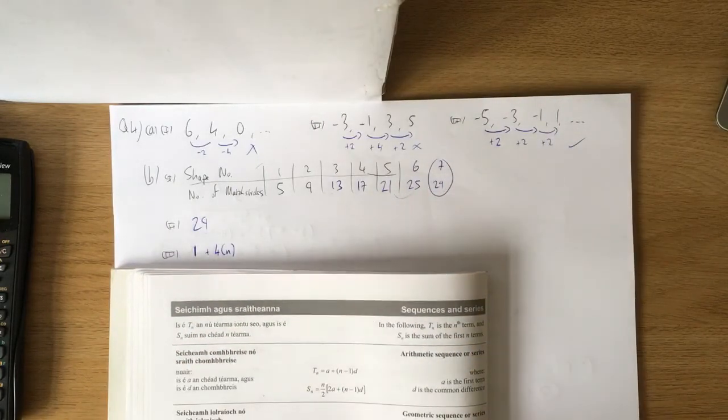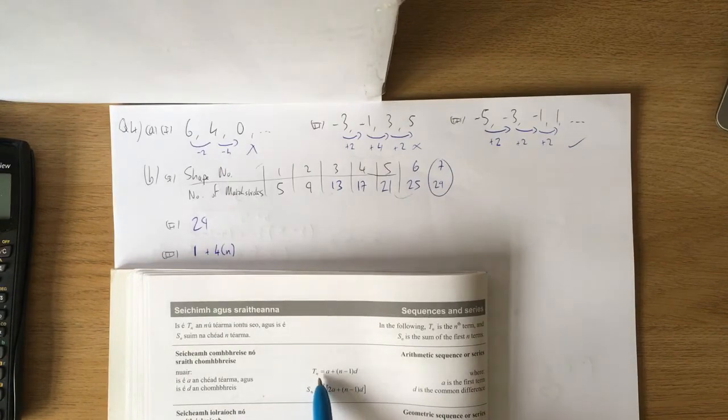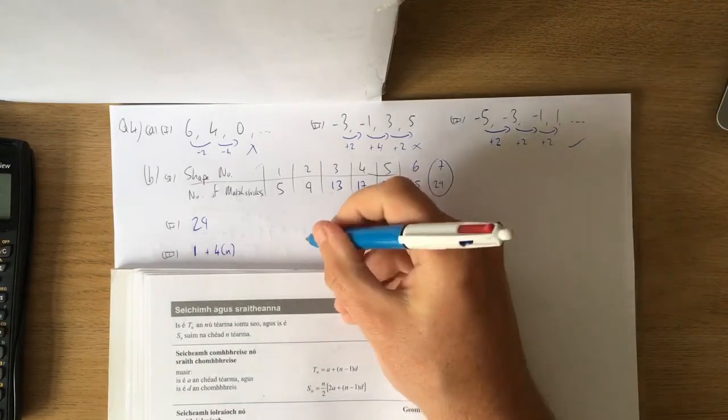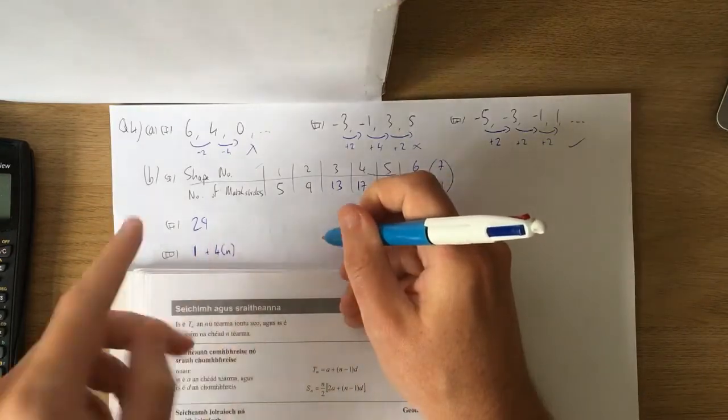So the formula is here. And it's the Tn one. Okay, so it's Tn that we look for. So if you've done this, and that's fine, that's an answer.